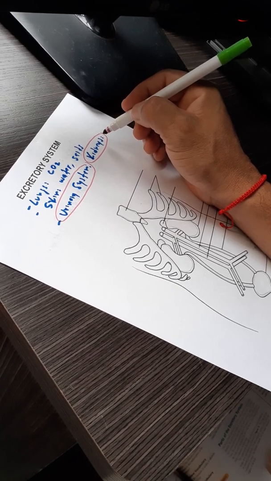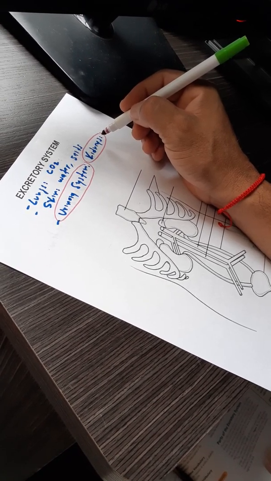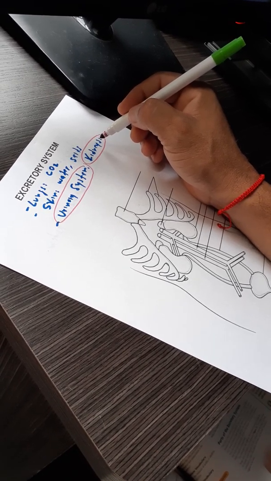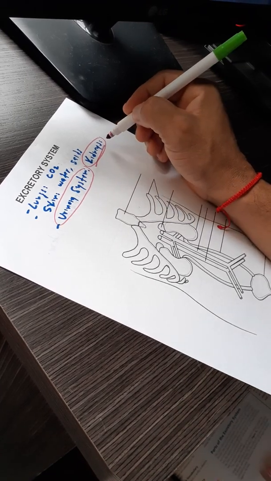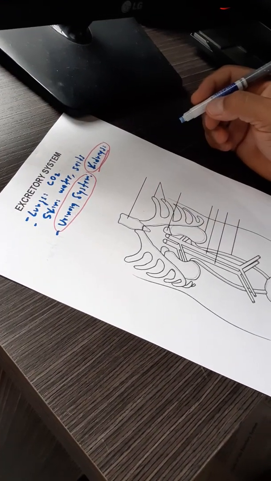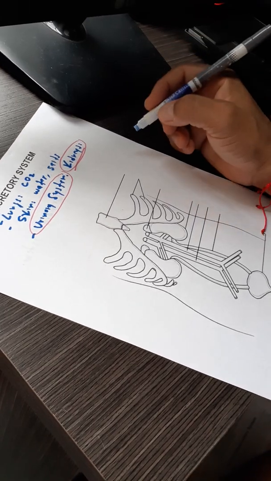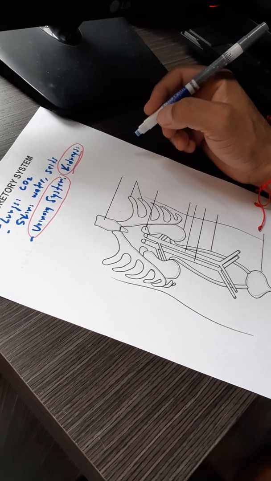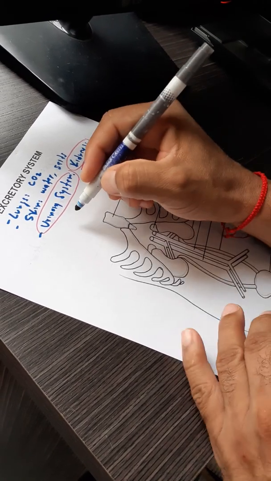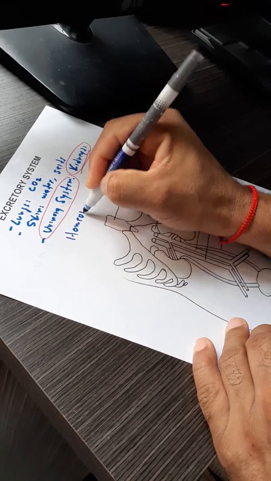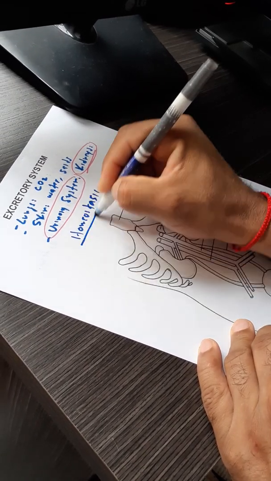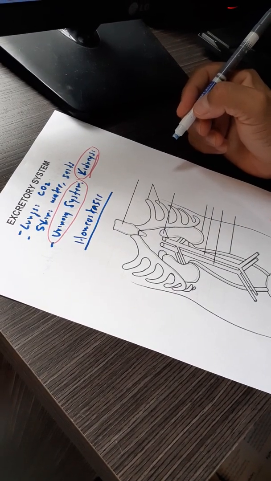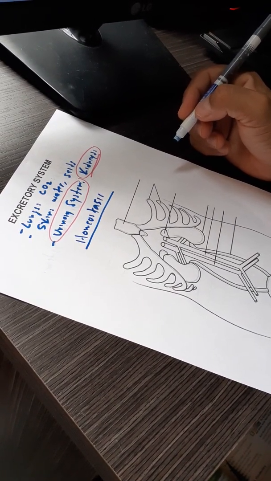Just imagine that you can't take out your garbage at home for a couple of months. Imagine the environment. That's what happens in your body if your kidneys stop working. Furthermore, to excrete wastes, the excretory system, and the most important part, the urinary system, help us to keep the homeostasis of the body. You remember what it means. That is to maintain the balance of the substances inside our body, precisely cells and blood.